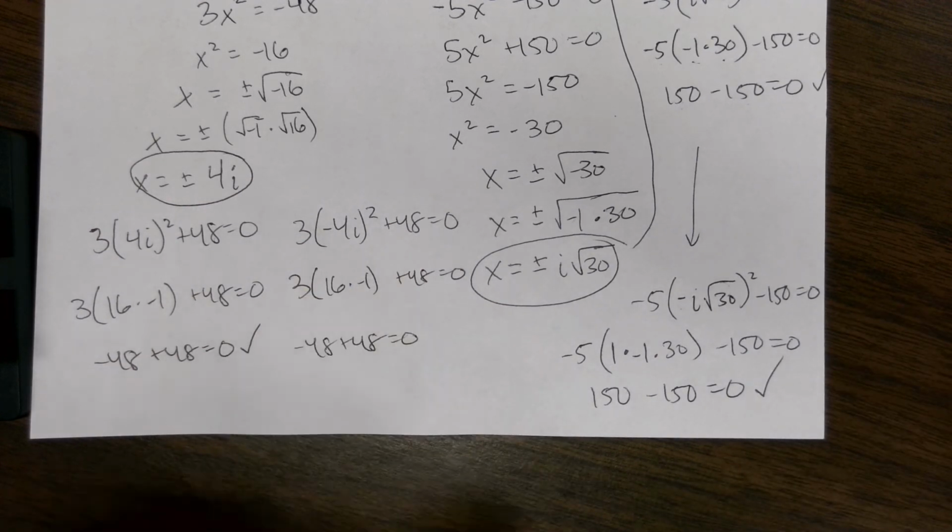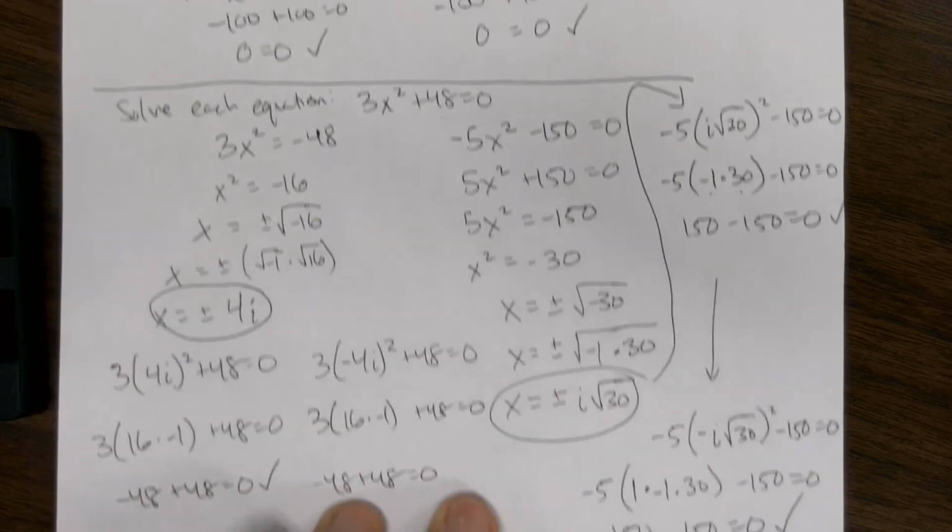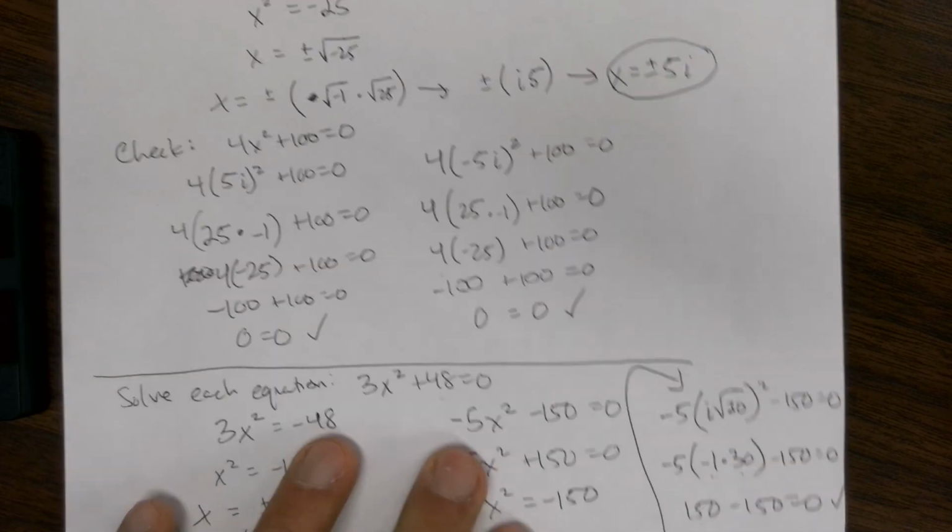All right. So go ahead and try numbers 41 through 46 in the homework. And of all the things that we've learned, this is probably the most useful skill.